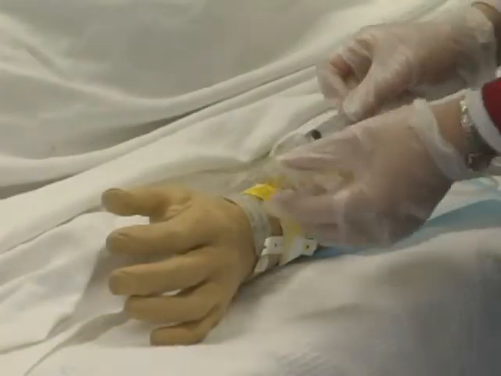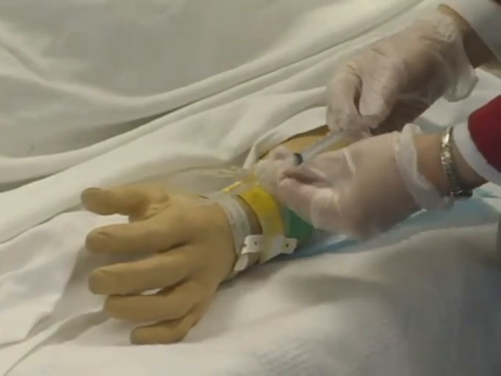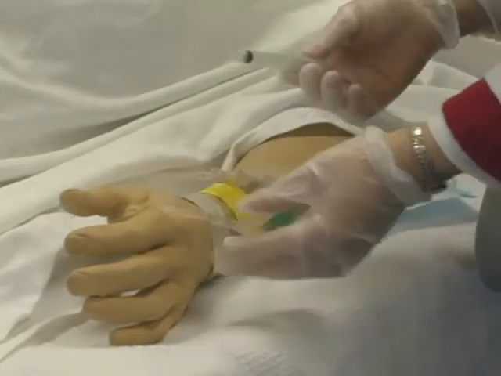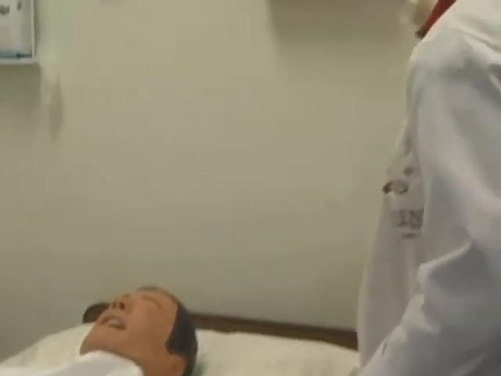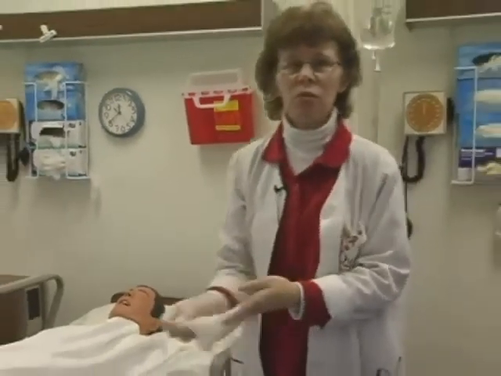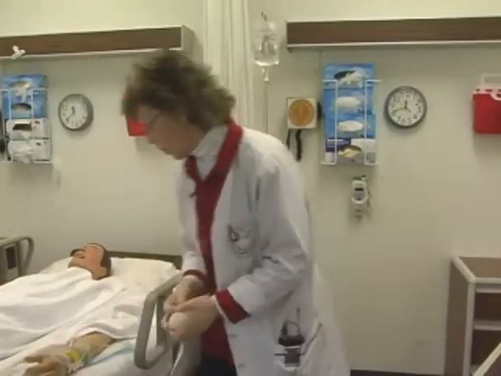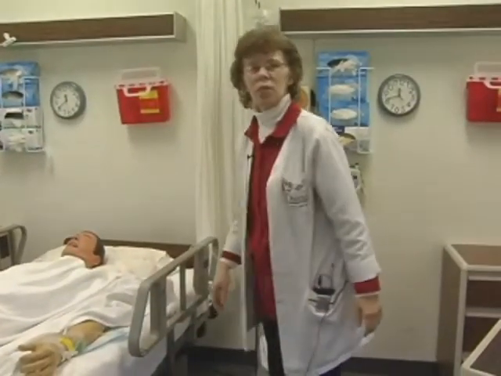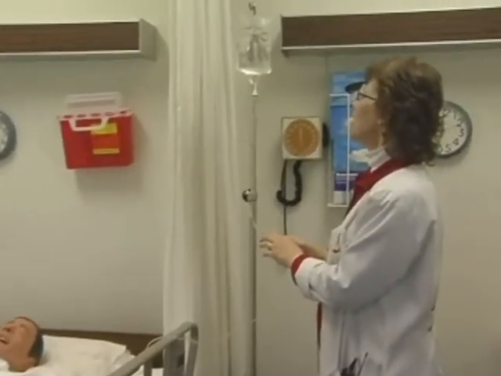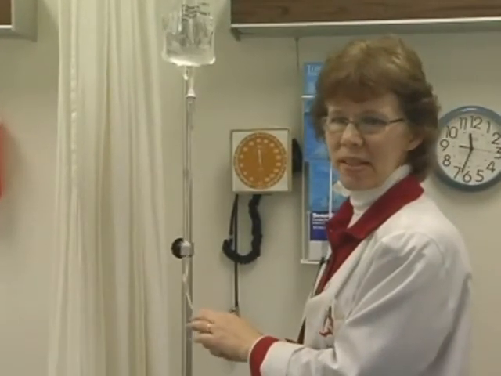So the 30 seconds are done. I'm going to clamp, push, release, and the medication is done. So I can withdraw my needle. And I'm going to throw it in the sharps container. And I'm able to remove my gloves and throw my supplies away. I will readjust my rate to what it was previously.